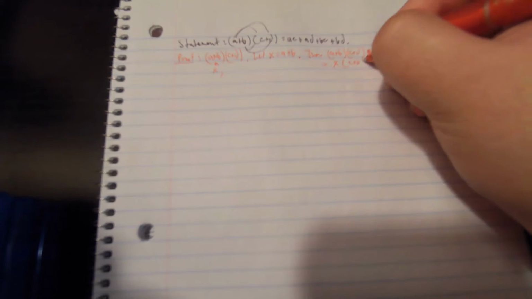Then A plus B times C plus D equals X times C plus D. Now maybe you see what I mean about using the distributive law, because one of the last axioms said that X times C plus D equals X times C plus X times D. So we have A plus B times C plus D equals X times C plus D equals X times C plus X times D.